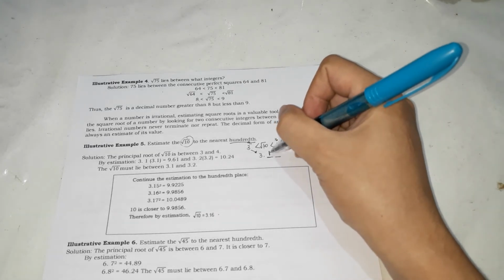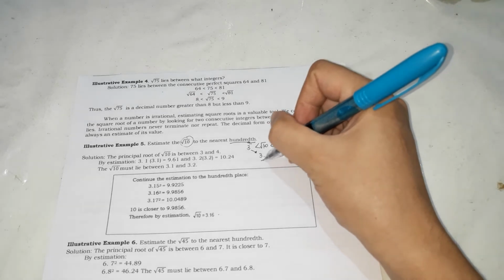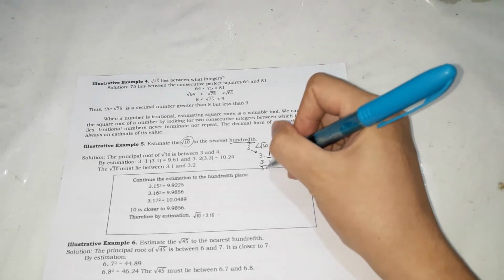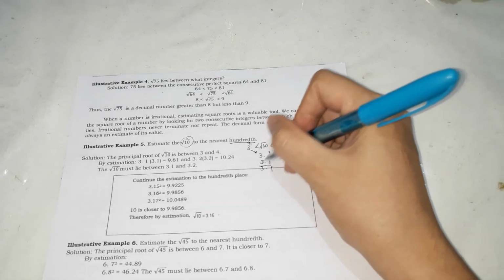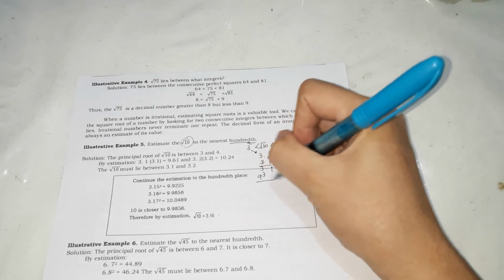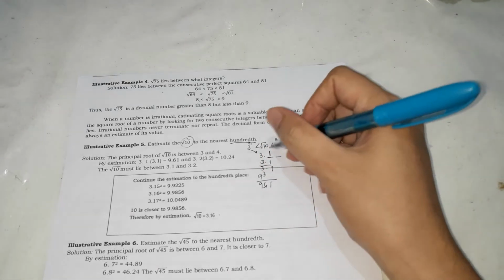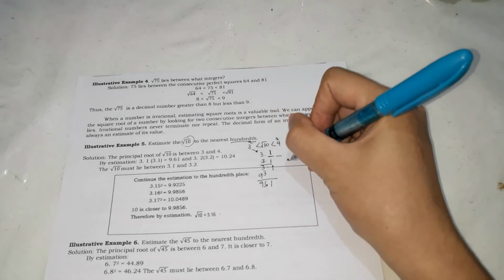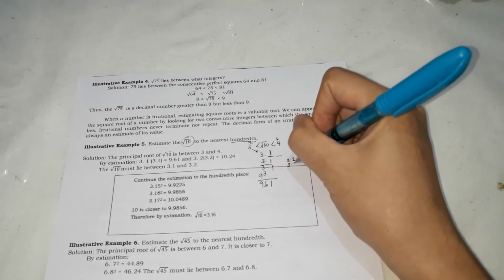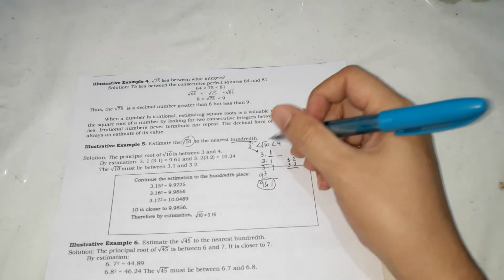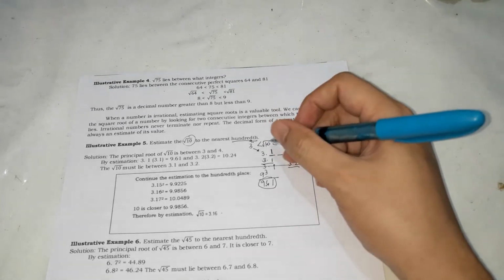I-try natin 3.1. So, ibig sabihin, 3.1, i-times natin sa sarili niya. So, 3.1 times 3.1 is equal to 9.61. So, 3.1 malapit siya sa 10. However, we'll try 3.2. Baka mas malapit ang 3.2. We're going to look for yung product na malapit sa 10. Yung mas maliit, tapos mas malapit.